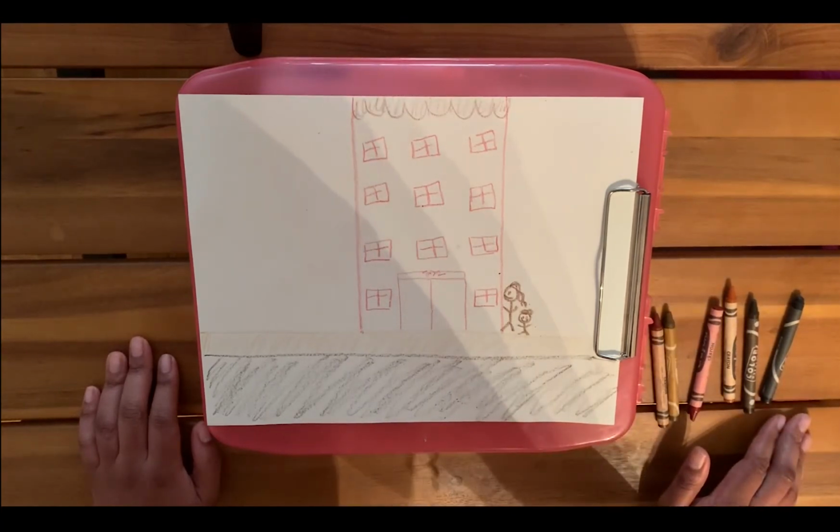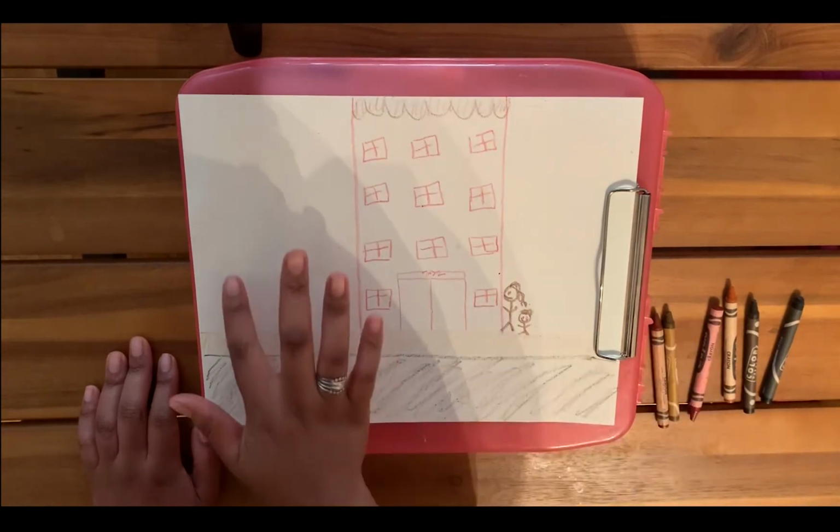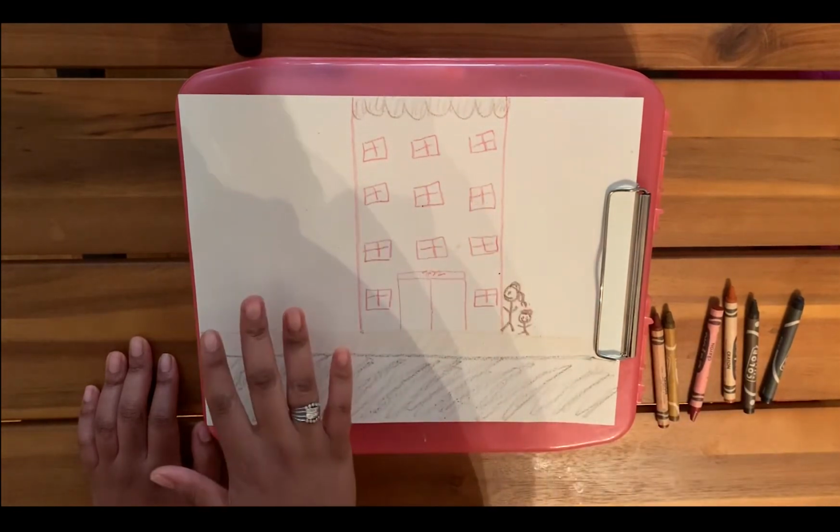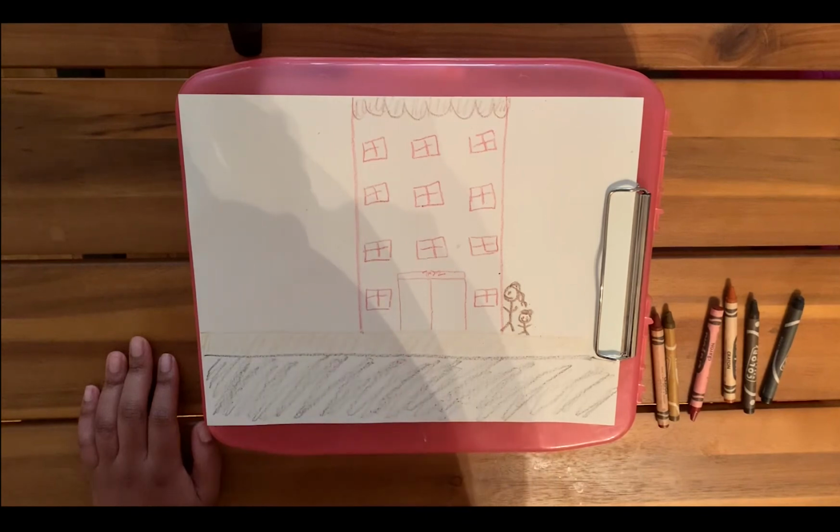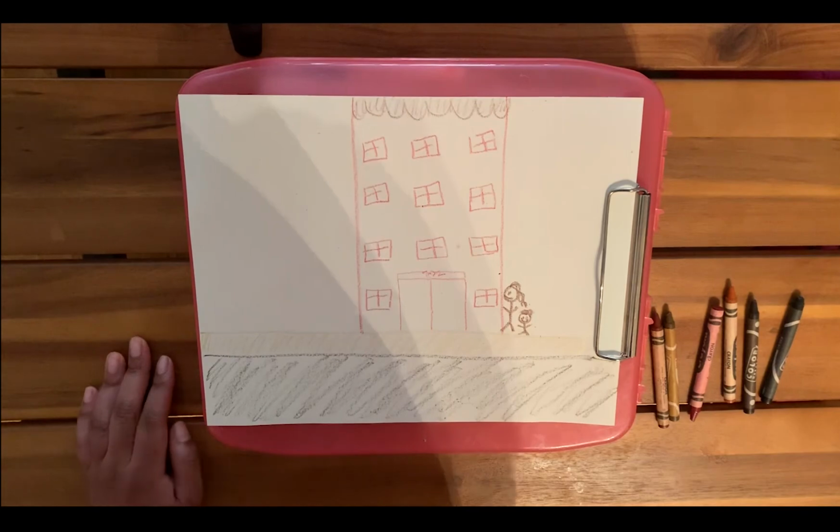So now that we've started our community, you can continue drawing other buildings on either side, or if there's maybe a library or a store or something else, maybe there's trees or other things. To take it a step further, you can draw more things that you find in your community. Take a look outside or next time you're walking, see the things that you find in your community, and then you can draw a whole community like this one.